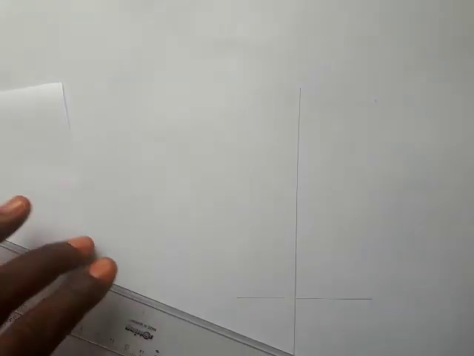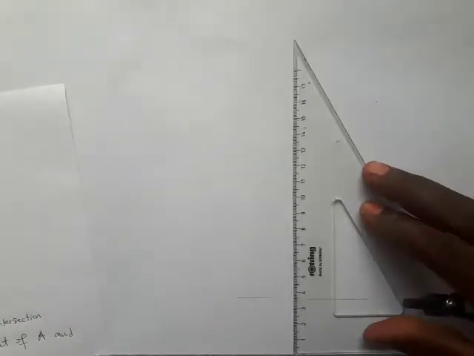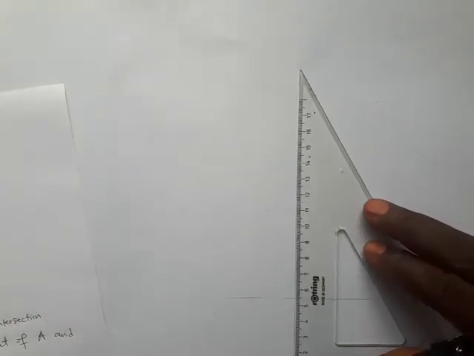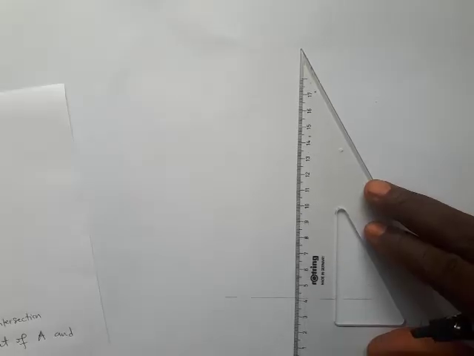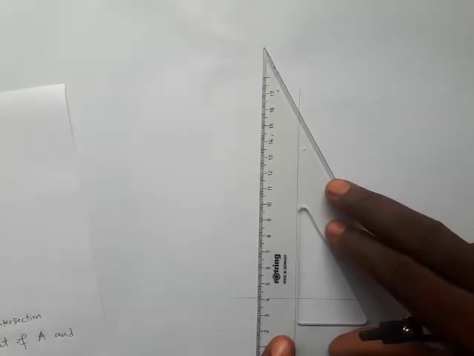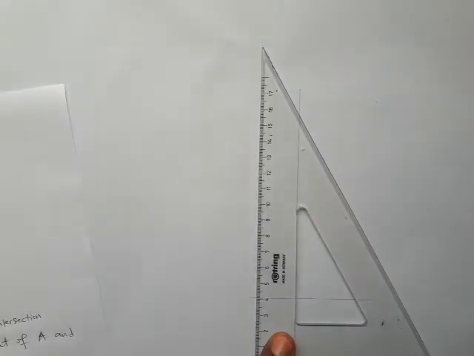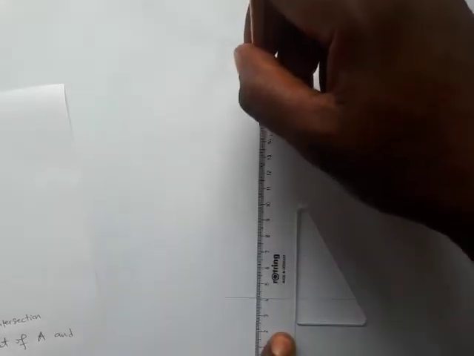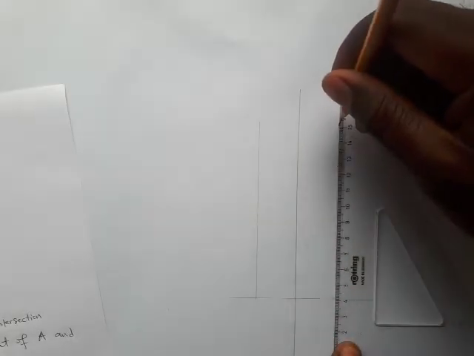So what I'm going to do is drop a perpendicular with a thin line. I will align my set square with this vertical line. I will transfer a line here and draw a thin line upward, transfer a line here and draw a thin line upward.